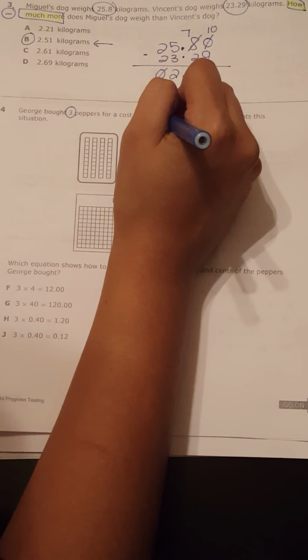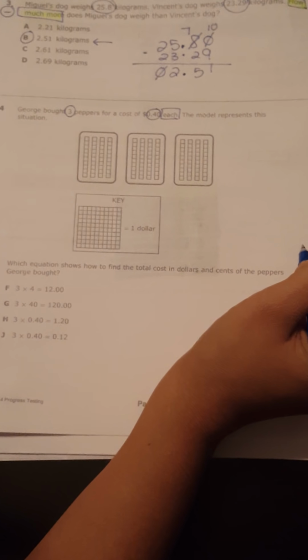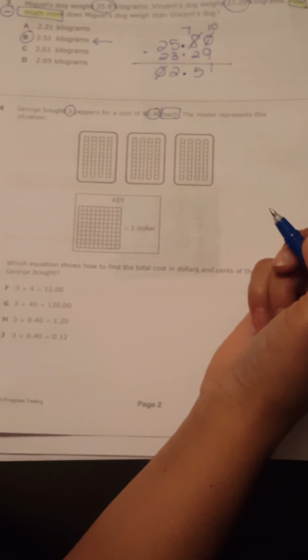Moving on to number 4. George bought 3 peppers for a cost of 40 cents each. The model represents this situation. The 40 cents and the 3 are important, so they're numbers, I'm going to circle them. The each is also important.